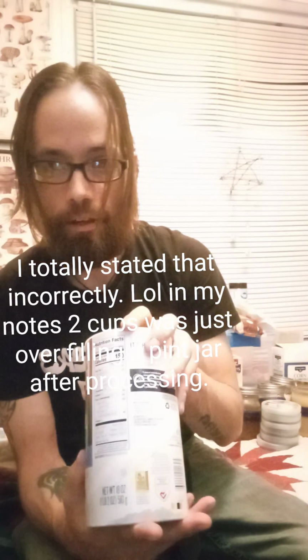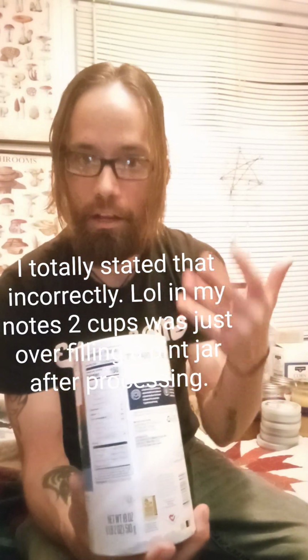And let me tell you, 1 cup of these blitzed into flour in the food processor filled a pint jar. Everything takes up different amounts of space when it's processed. But that lasts a substantial amount of time. It takes maybe 5 minutes. It takes longer to wash the damn food processor than it does to do this. And now you've got your oat flour for quite some time.